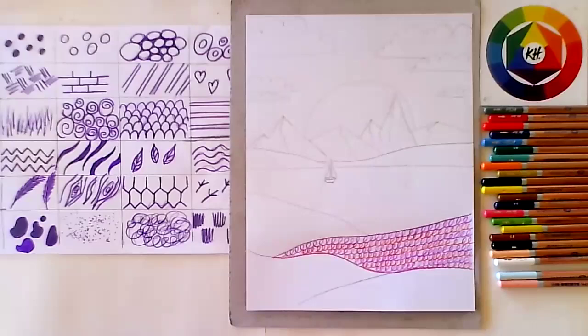I'm doing my first hill. Looks like this so far. Oh, nice. You did the first one. Looks good. I like that you've chosen this pattern.